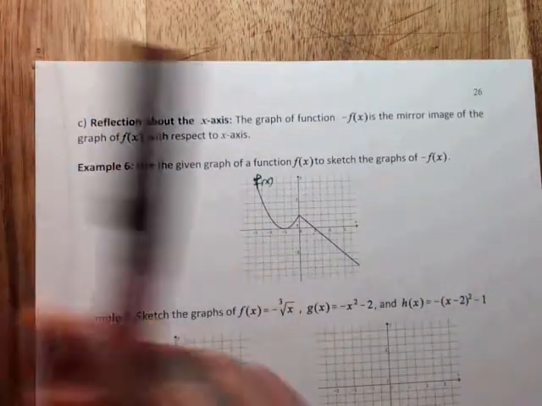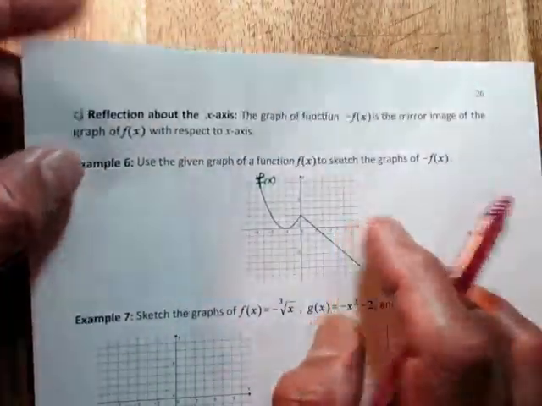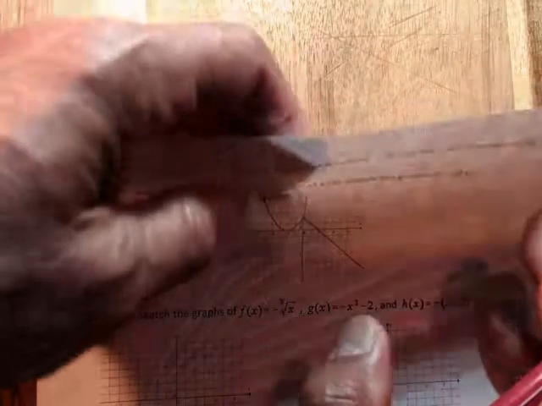To get minus f of x, what you have to do physically is fold your paper along the x-axis like this.